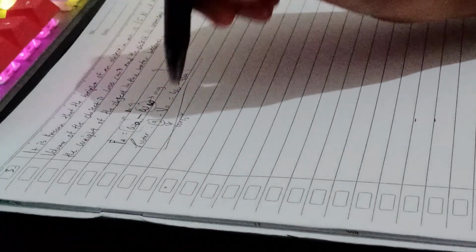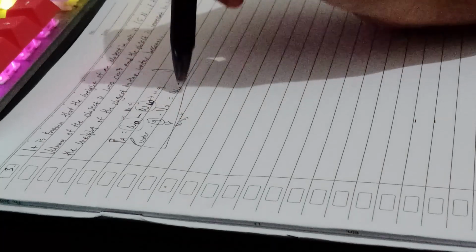Keep in mind, gravity is always 10 meters per second squared, times the volume of the object equals the omega outside the water, or in air, minus the omega inside the water.